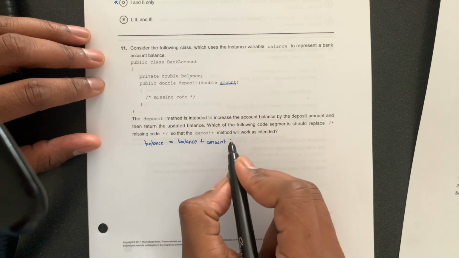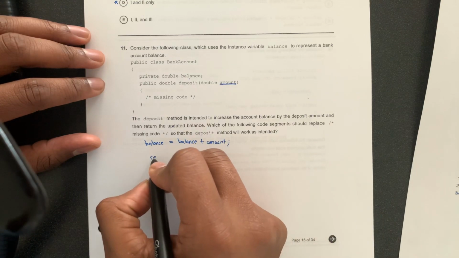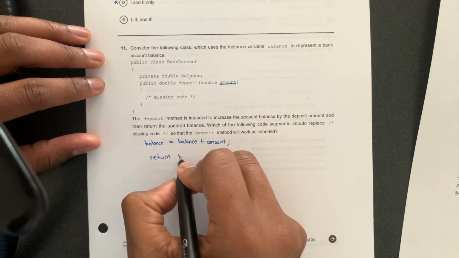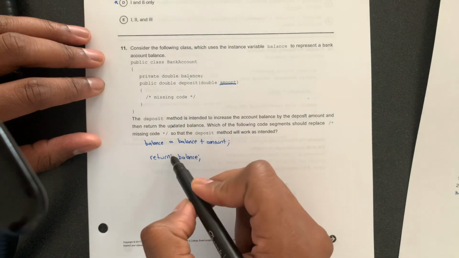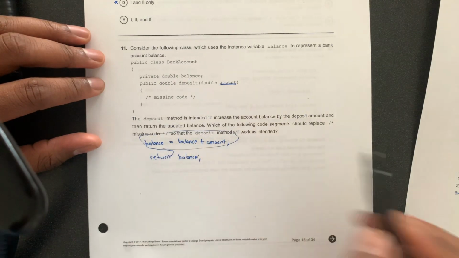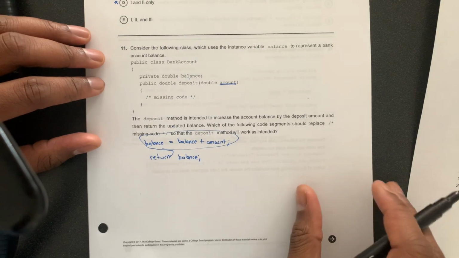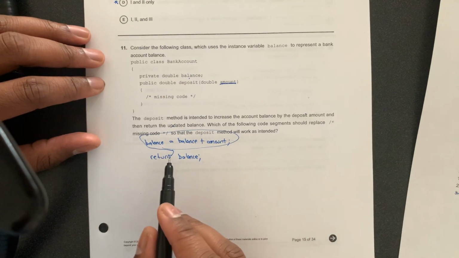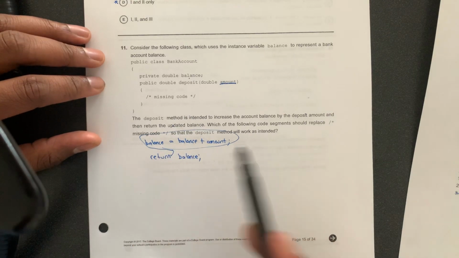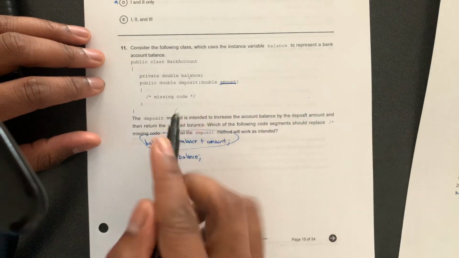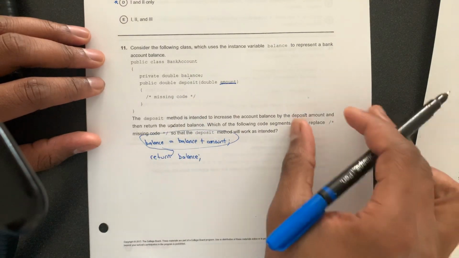You could have a line of code that does this and then return balance, or you could just return this statement all by itself. A good practice is if you don't need to create a variable, just don't. So you can just return this since this variable already exists inside the class.